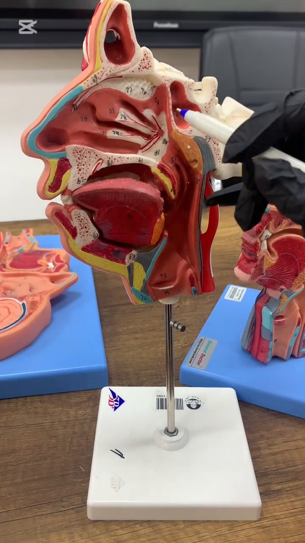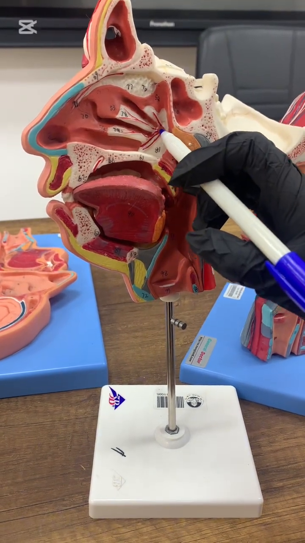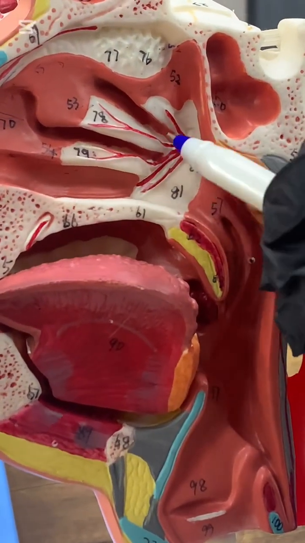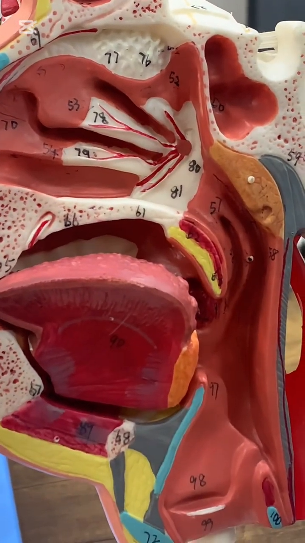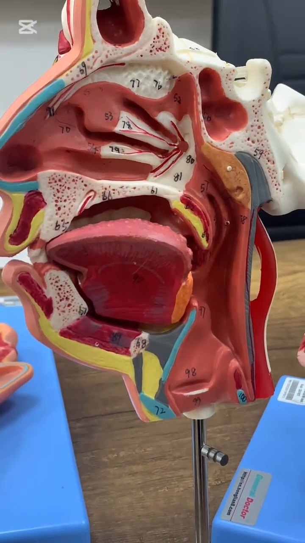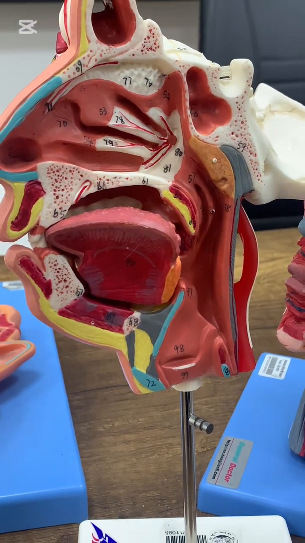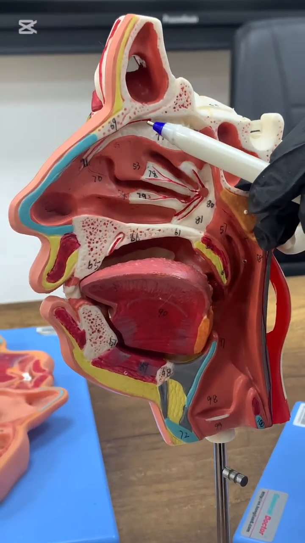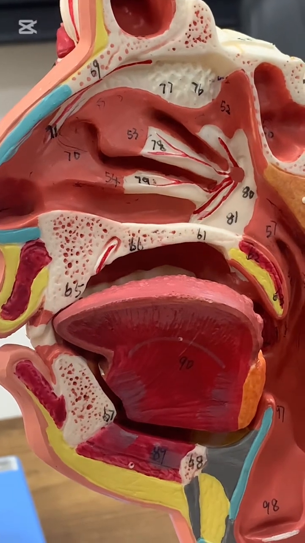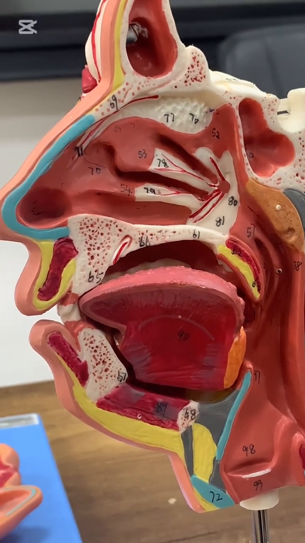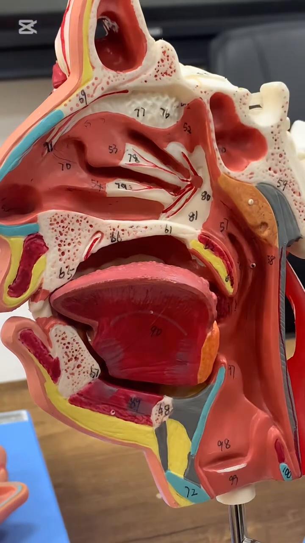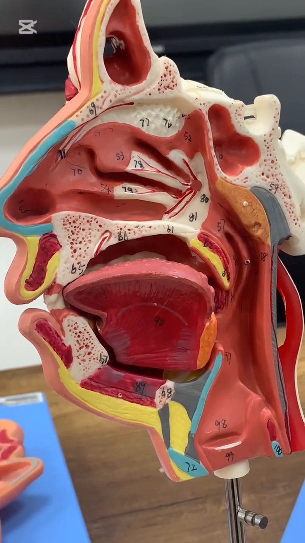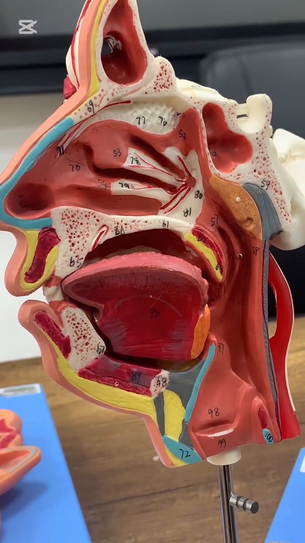Sphenopalatine artery. This is the sphenopalatine artery, which comes from the maxillary artery, which is one of the terminal branches of the external carotid artery. We have 2 ethmoidal arteries, anterior and posterior. We have also the greater palatine artery. We have also the superior labial artery.